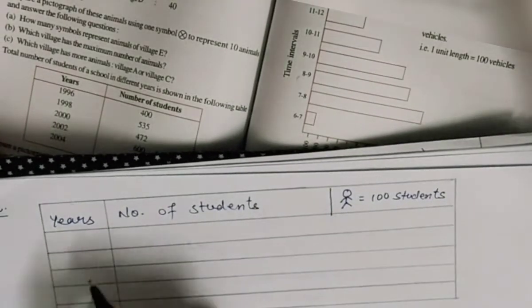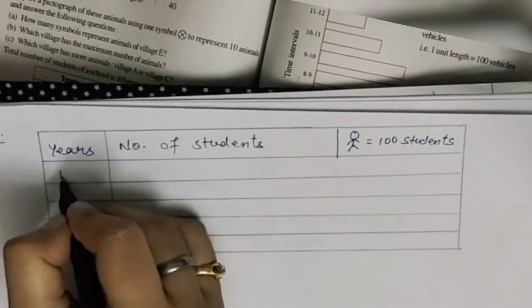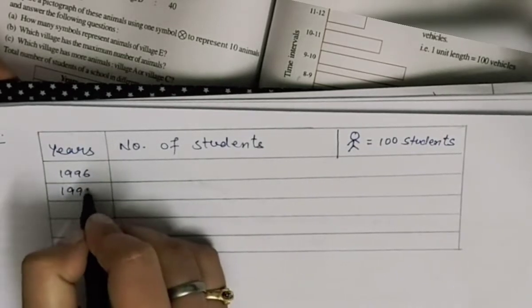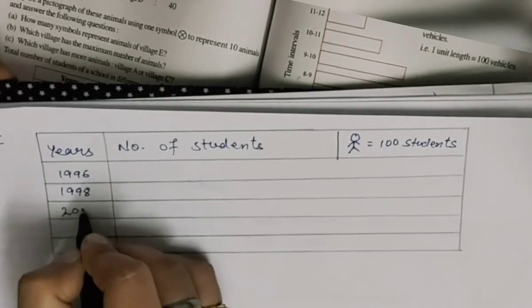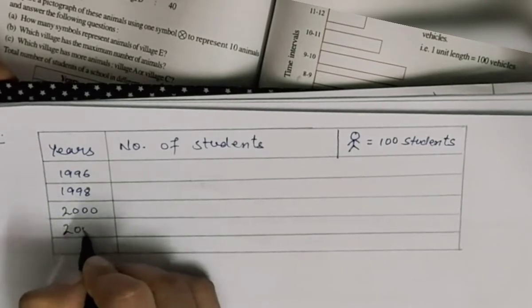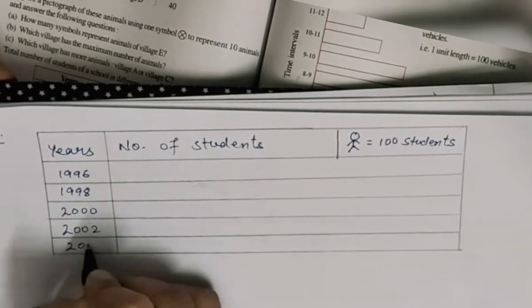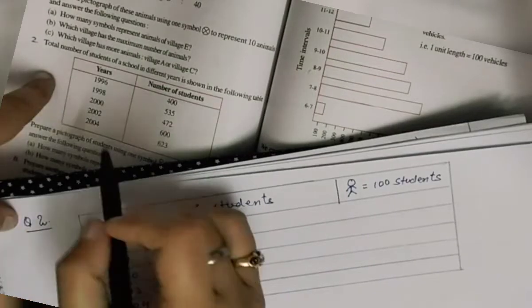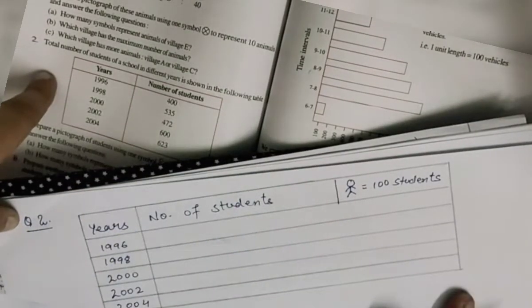Okay, so what are the years? 1996 it is given, then 1998, then 2000, 2002 and then 2004. So first we have written this. It is given that in 1996 there are 400 students.